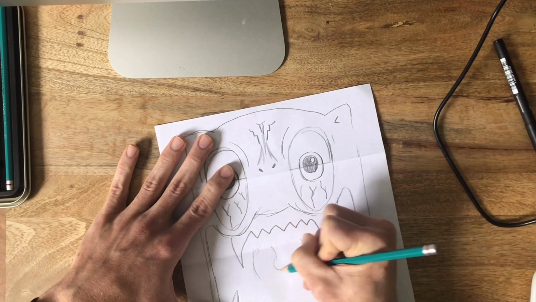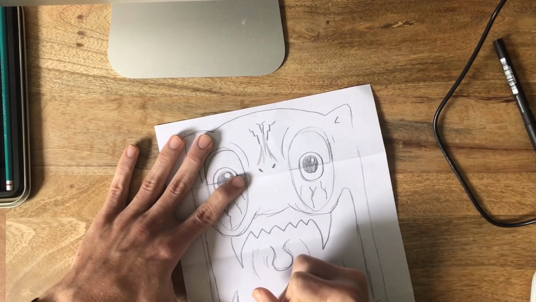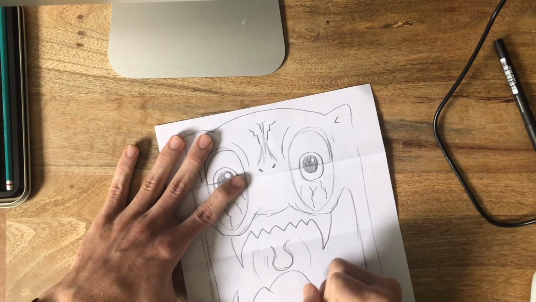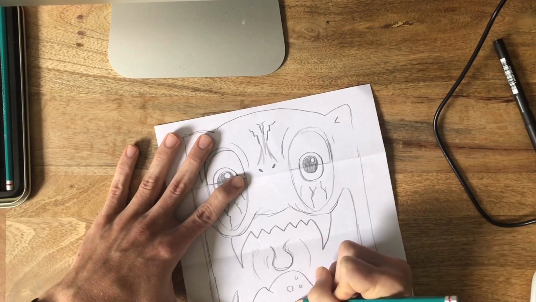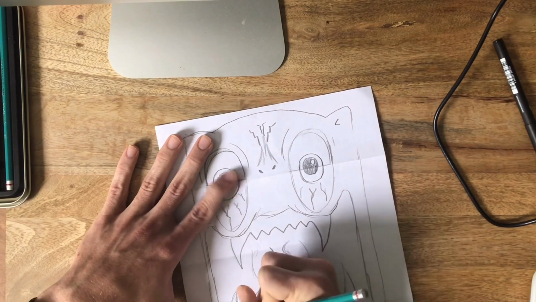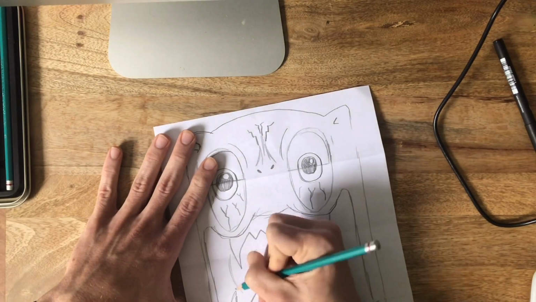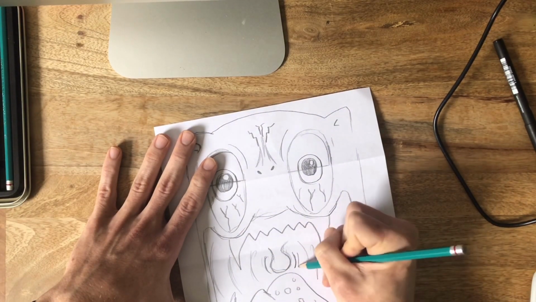And put a little vocal cord in there. And a big tongue. I like to put a little texture on that tongue, kind of like warts, make it look a little bit crazier. The crazier you make this look, the better it's going to be.